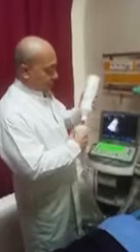So we use a fast array probe for the focused abdominal sonography for trauma, and don't forget to use your gel over your probe. And first of all, we start from the upper right quadrant of the abdomen, and we try to see the Morrison pouch, which is the space between the liver and the right kidney.